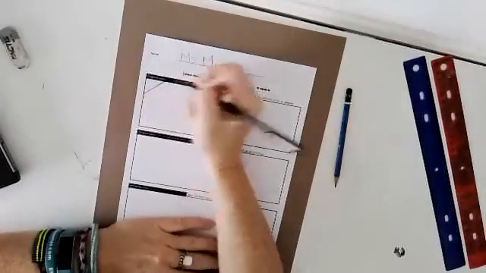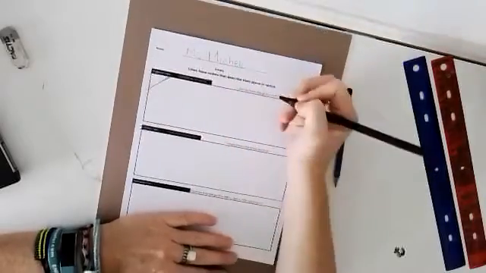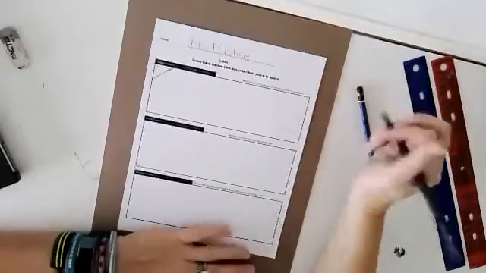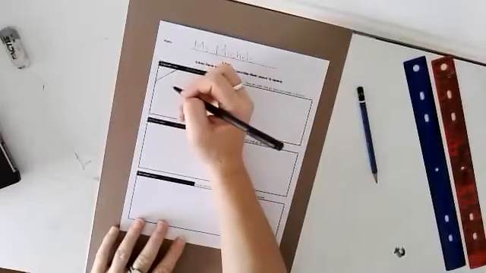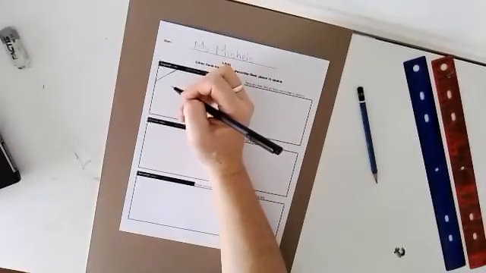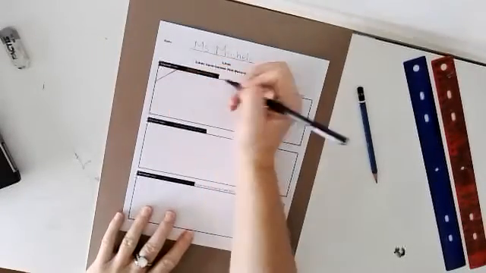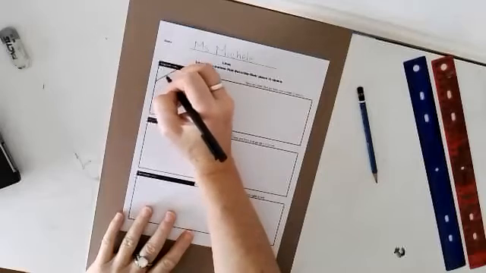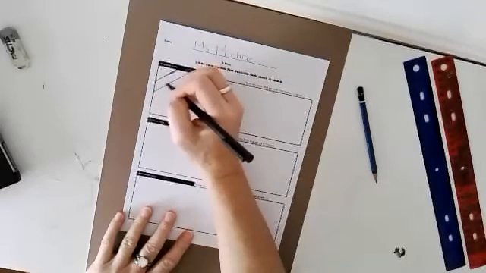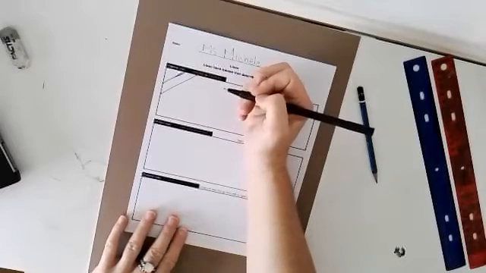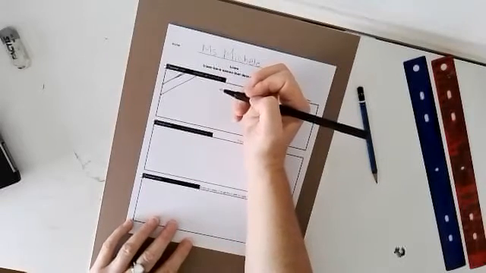Is that better? Yep, that's better. Okay, in my wicker basket I see a bunch of lines that go back and forth, but I'm only going to draw two to represent the wicker basket. And then I'm going to look around.